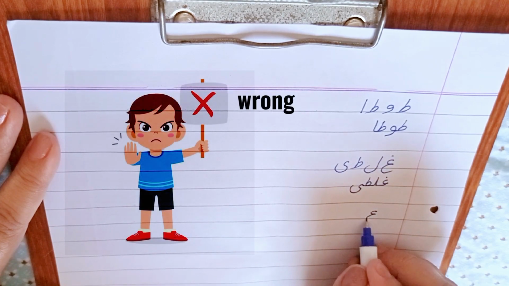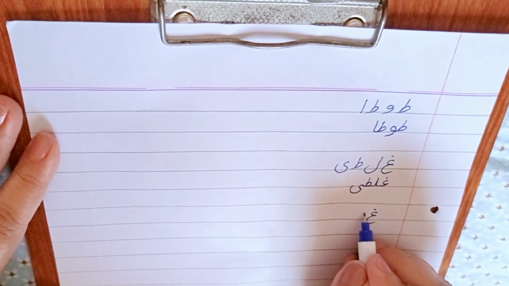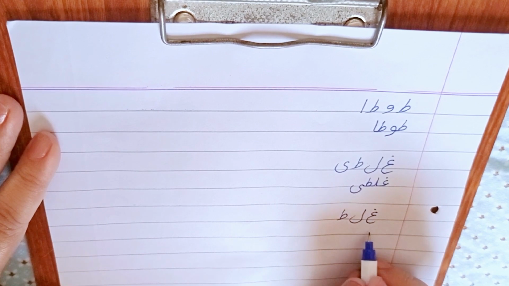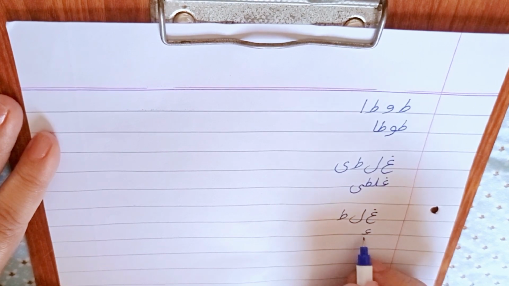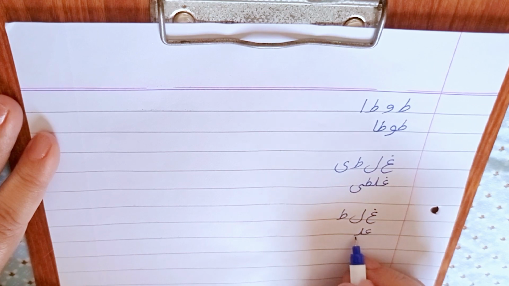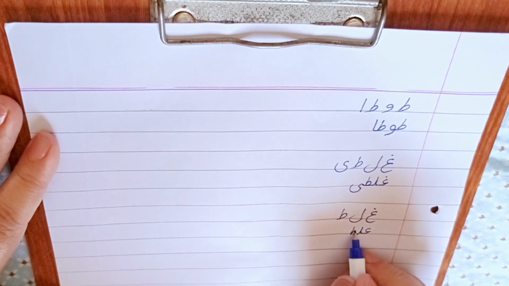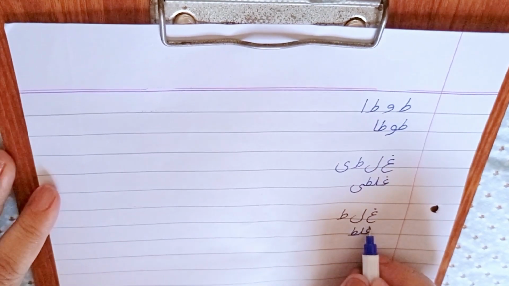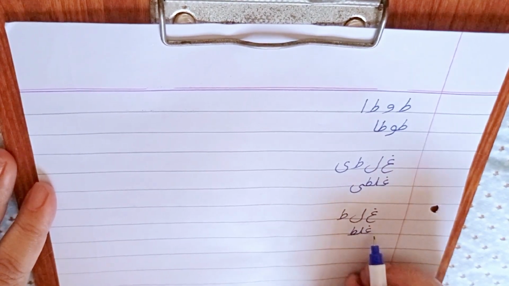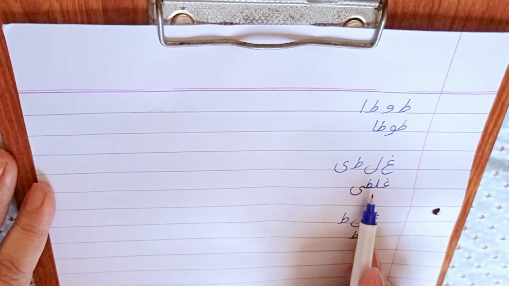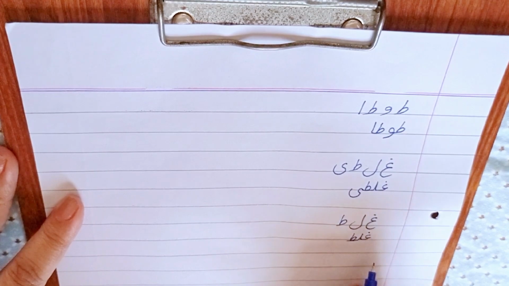where toy will come at the end of this word. Ghain, lam and toy. You see toy is over here as the last letter, and how will connect short form of ghain again in the same way, short form of lam, and then we will write toy by connecting it with lam, and then we will put dot of ghain. This is ghalat. Ghalat means wrong. Ghalati means mistake and ghalat means wrong.